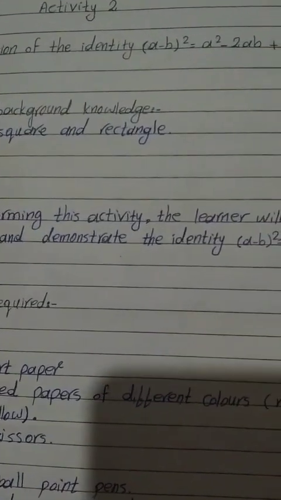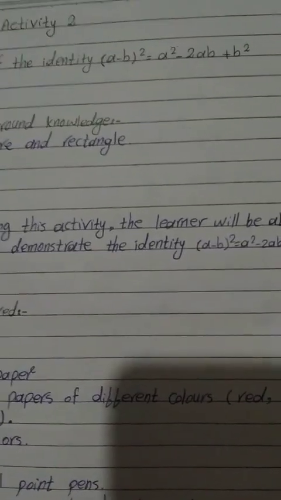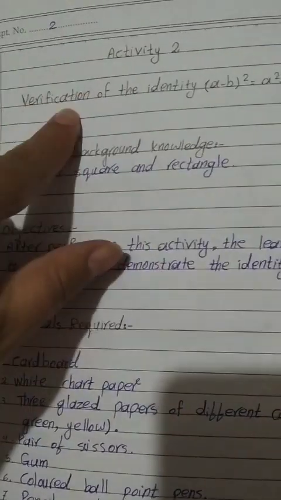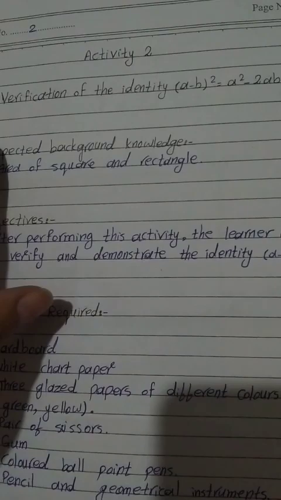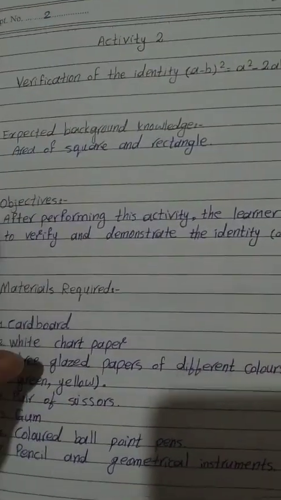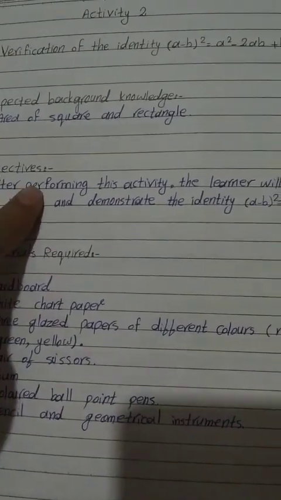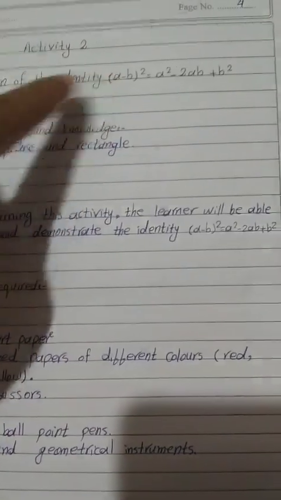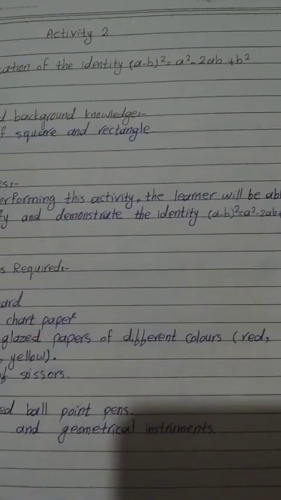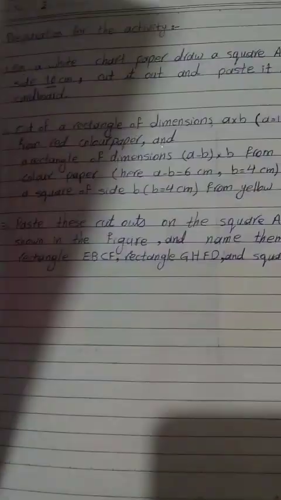Okay, then you come to experiment number 2. As you see, it has the same pattern: the number, the name of the experiment, then what knowledge you need and what you're going to learn. What you're going to learn means you are going to identify the same formula, and what material you need.